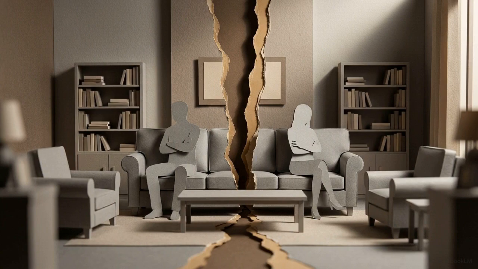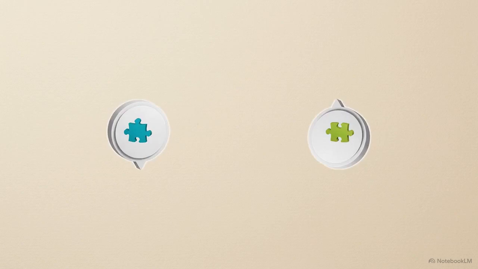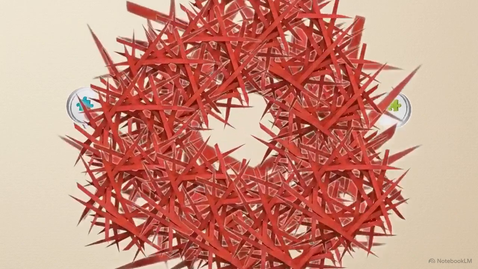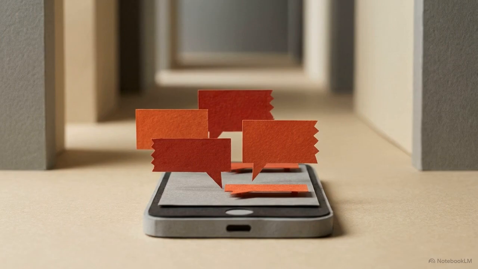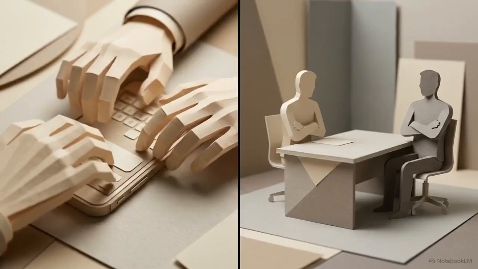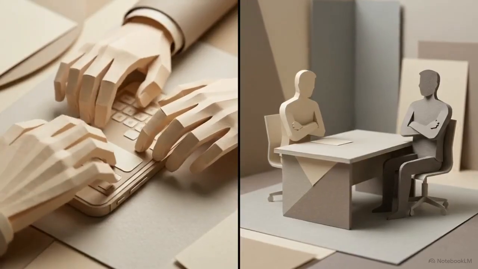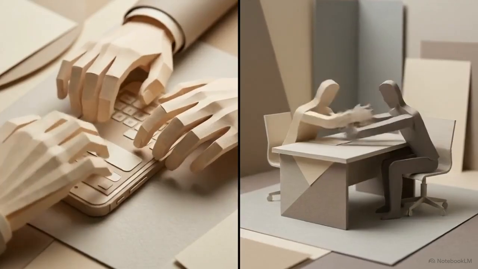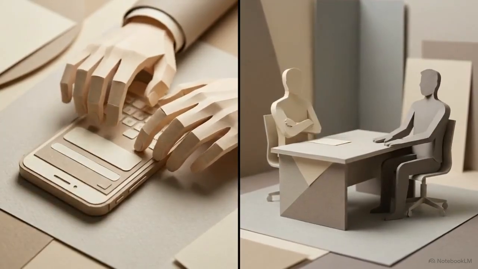Think about the one argument in your life that never seems to get resolved, the one that repeatedly spirals out of control before you even realize what happened. Most of the time, it looks something like this: firing off a defensive text message without thinking, or sitting in a tense office standoff where nobody is actually listening to each other.